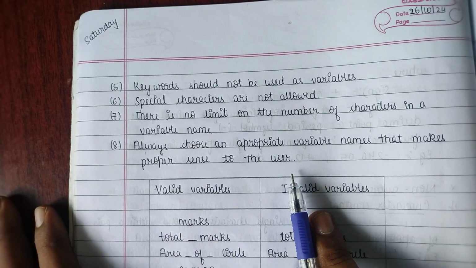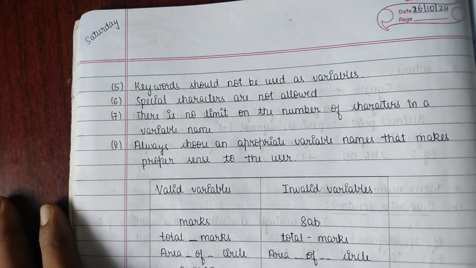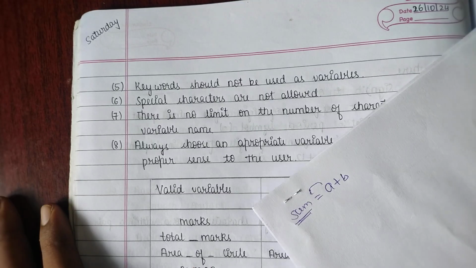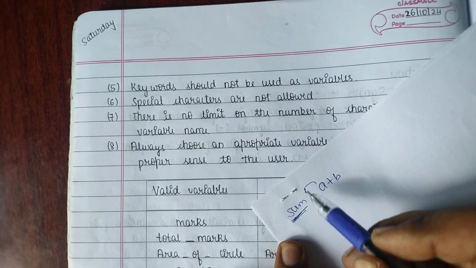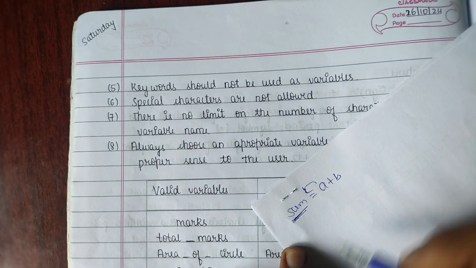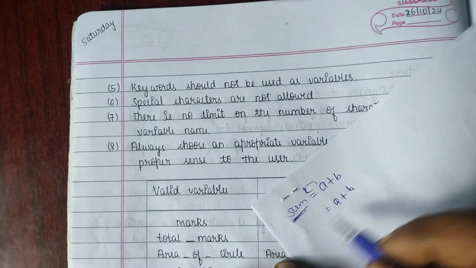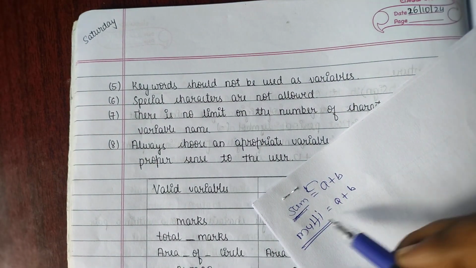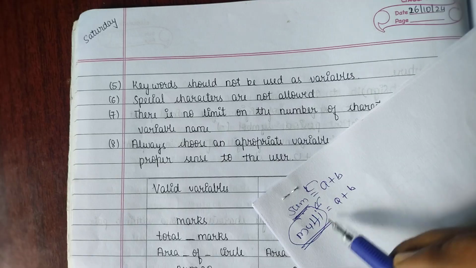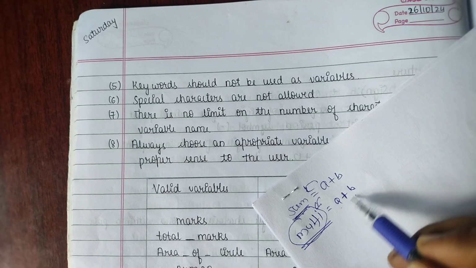For example, if you are adding two numbers, the name of the variable should be sum, because the user will come to know and it makes sense. But if I'm adding two variables a and b, and I name the variable as multiplication, the user will think that the multiplication of two numbers is stored inside it. But we are storing the addition of two numbers.